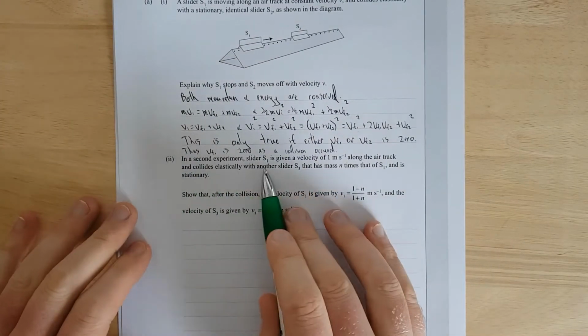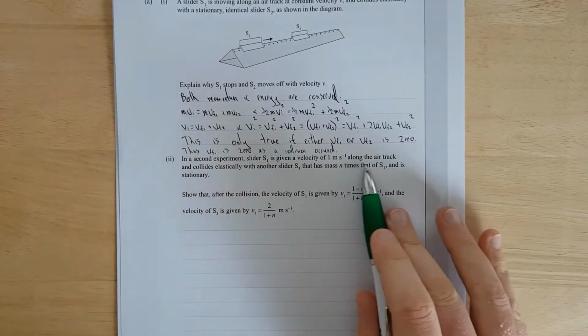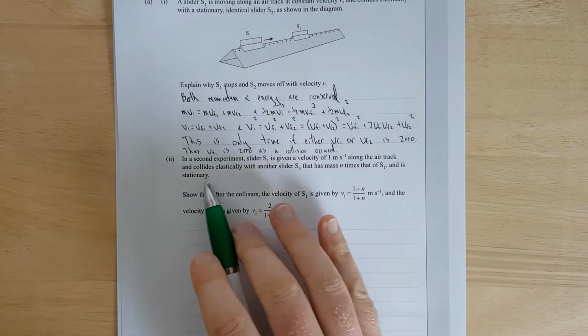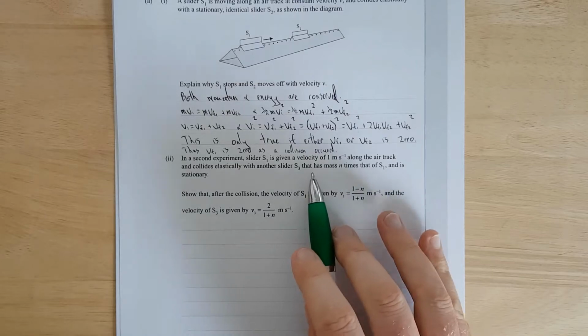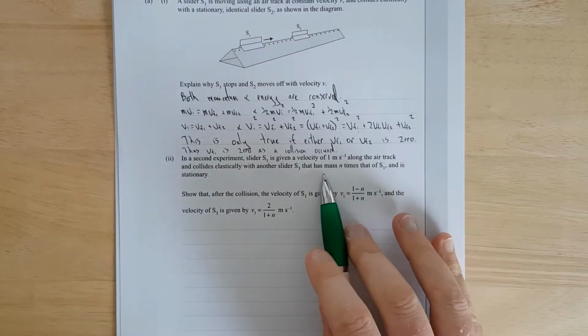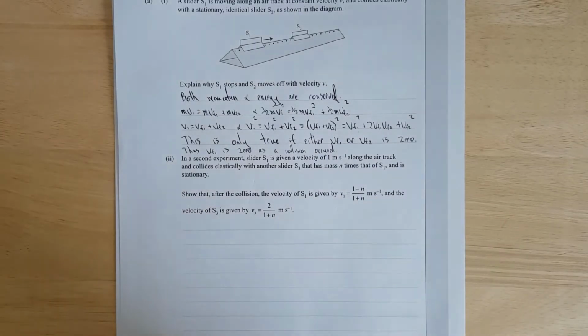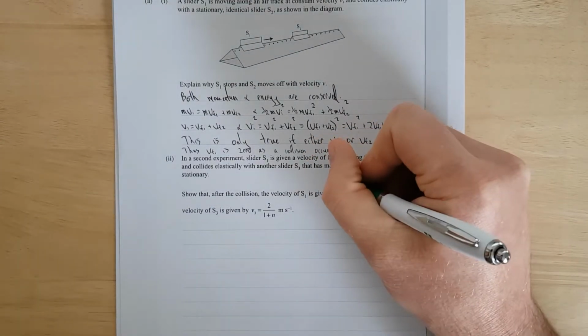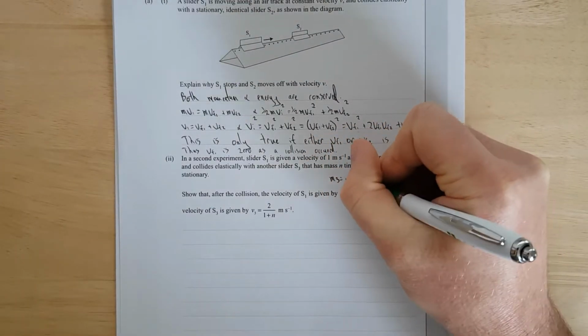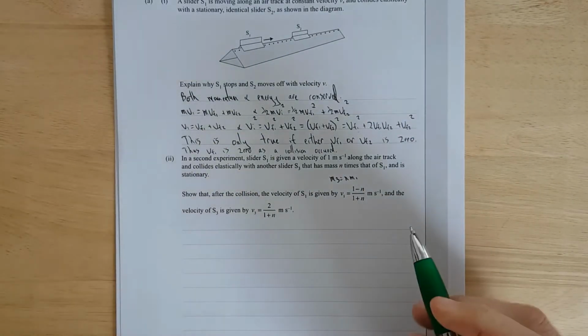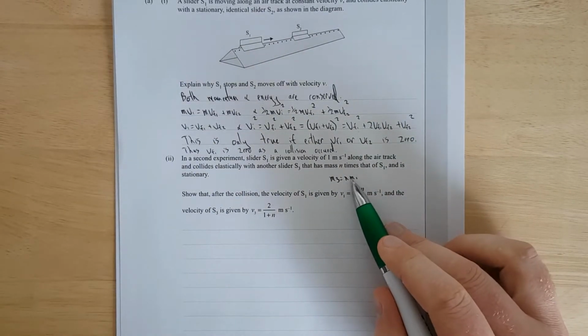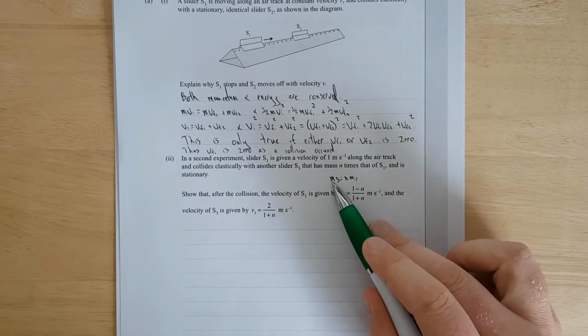Right, in a second experiment, slider S1 is given a velocity of 1 meter per second along the air track and collides elastically with another slider S3 that has a mass n times that of S1 and is stationary. So in other words, we've got m3 is equal to n m1. It's like an amount, so n times m1 would give you m3. Is that totally true? Yes, it is.